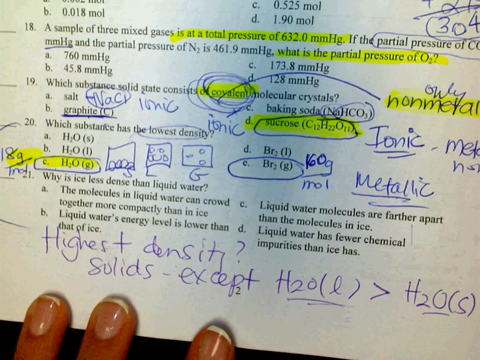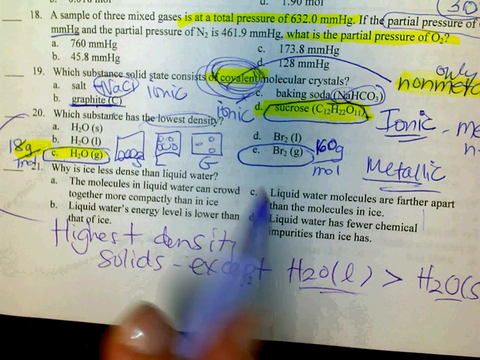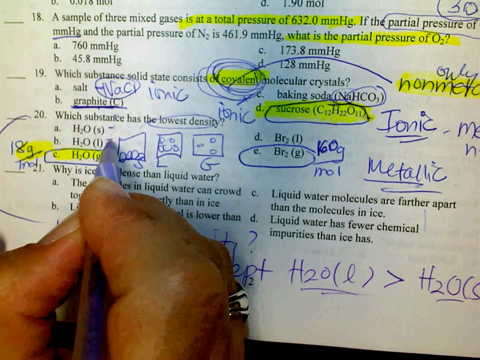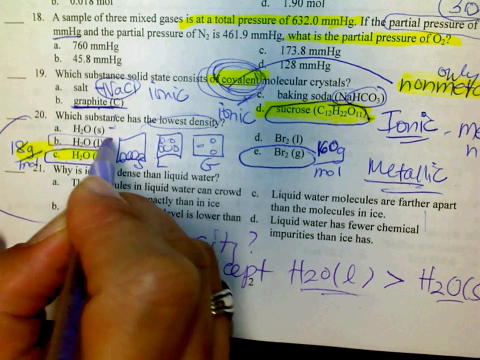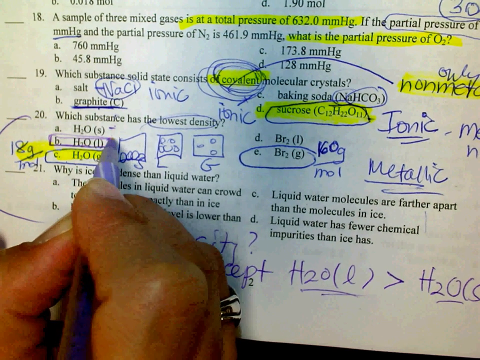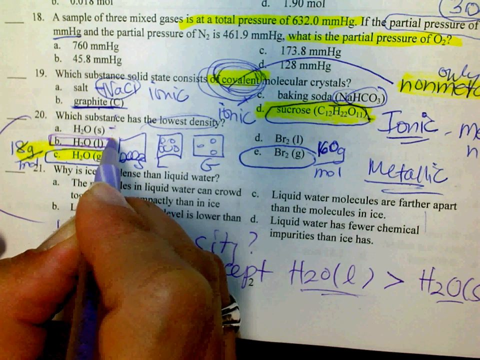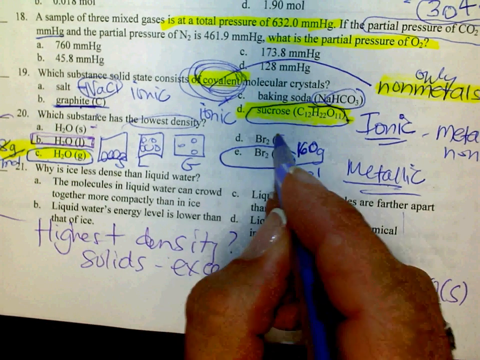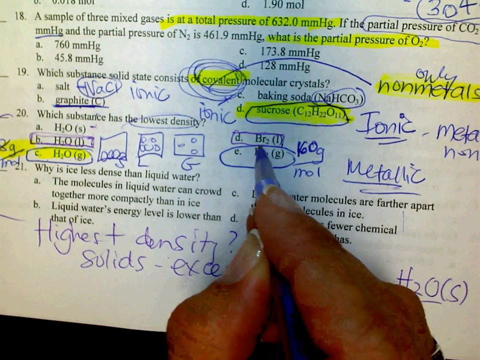So now let's see. Out of these two, what has the higher density? H2O liquid form. The liquid has a higher density because remember it sinks to the bottom of a glass of ice water.